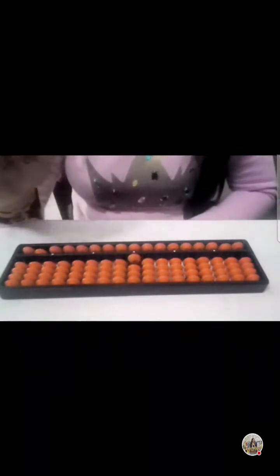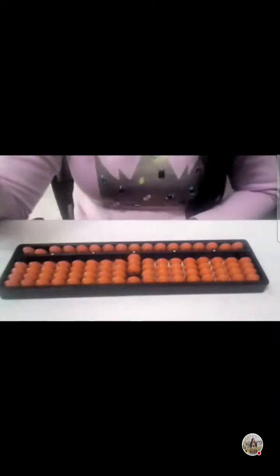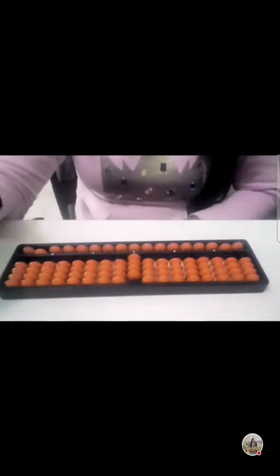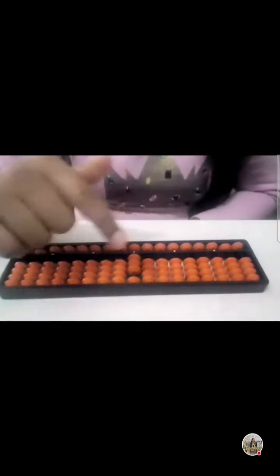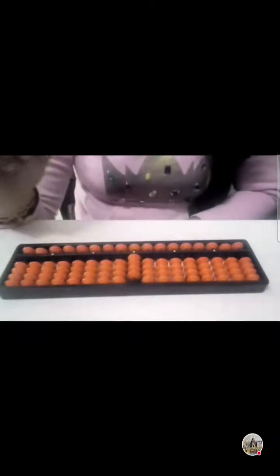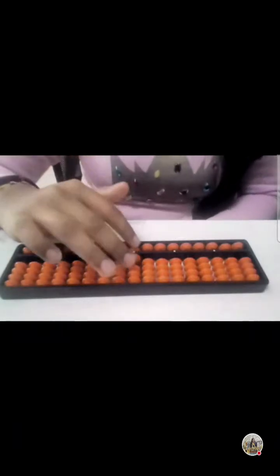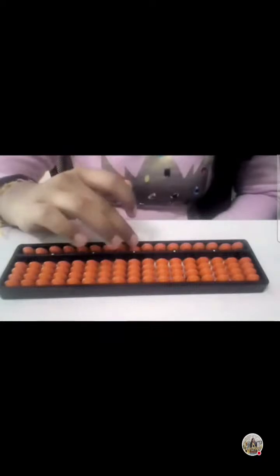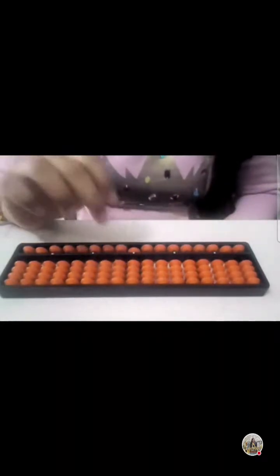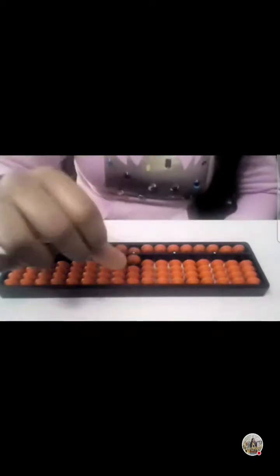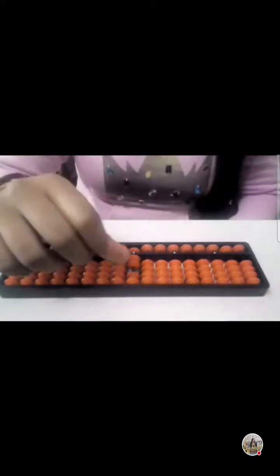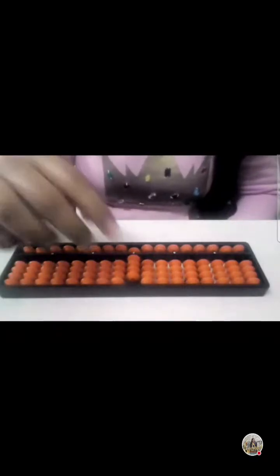If in 1 I have to add 2, answer will be 3 direct. 2 plus 2 direct 4. 3 plus 2 small friends 5. 4 plus 2 small friends 6. 5 plus 2 7 direct. 6 plus 2 8 direct. 7 plus 2 9 direct.